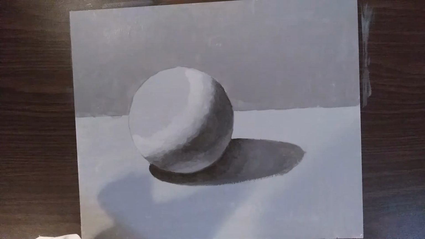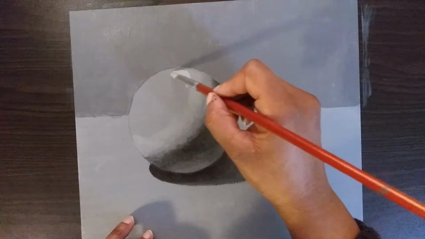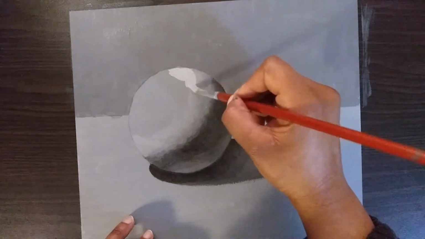Now I'm in 3. So you can see I'm getting lighter and lighter.